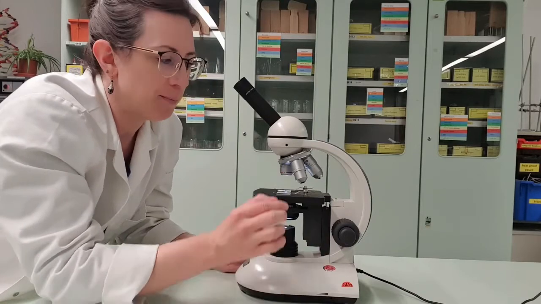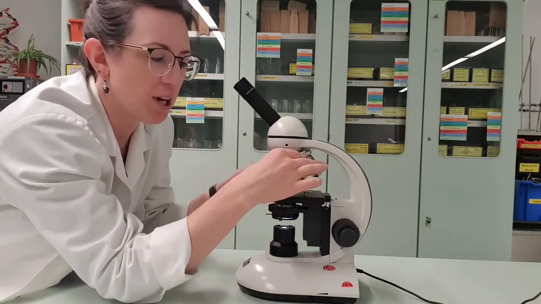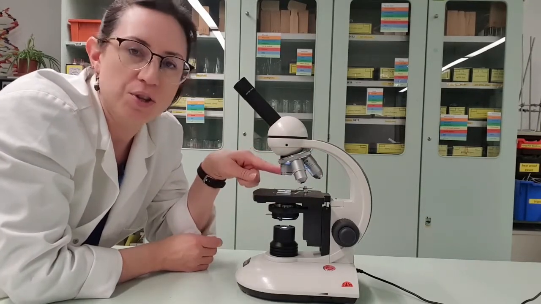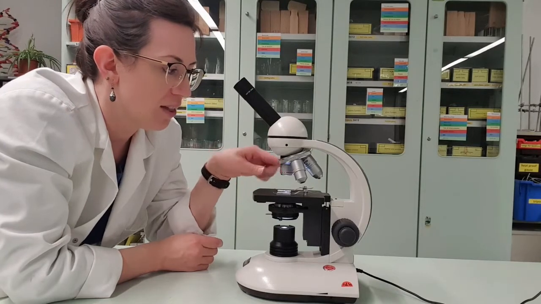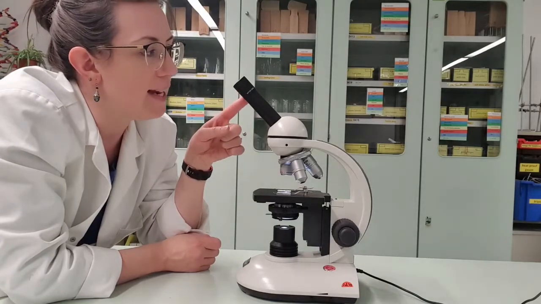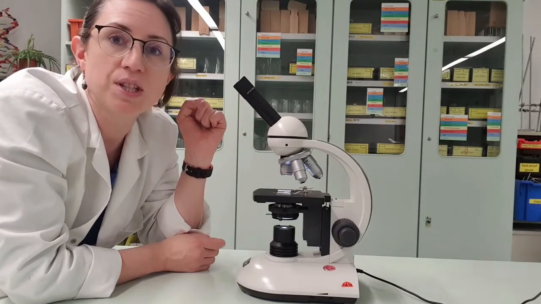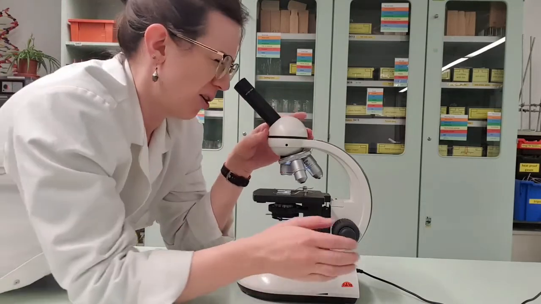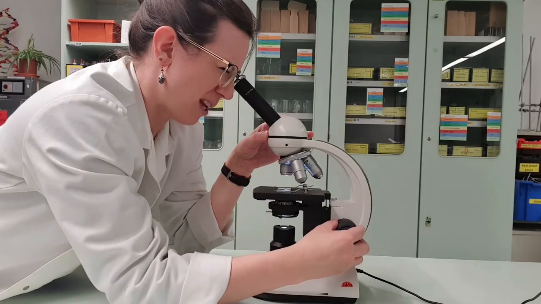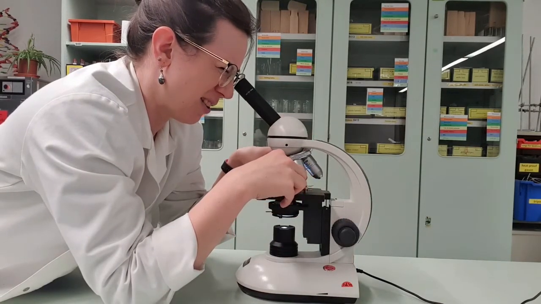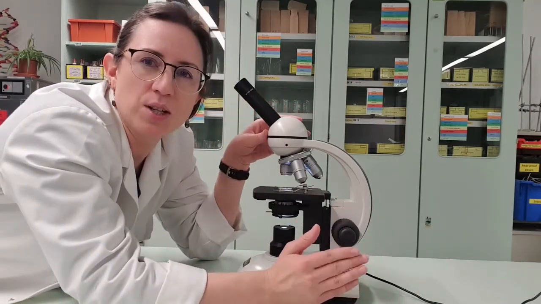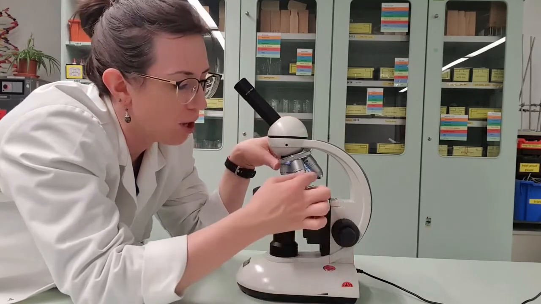Now, a tip would be, firstly, turn your objective lenses so you have the smallest objective lens focused on the specimen. So in my case, this is a ×4 objective lens plus ×10 in the eyepiece, which gives me a 40 times magnification. Use the rough focus to find the image. Perfect.